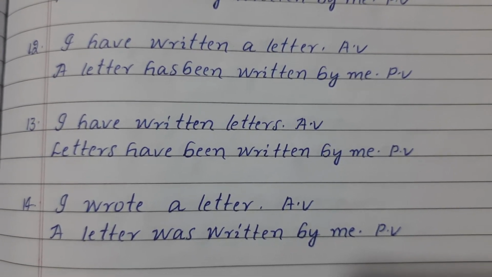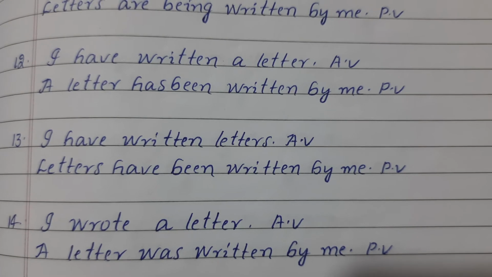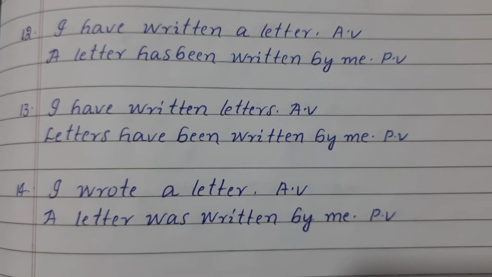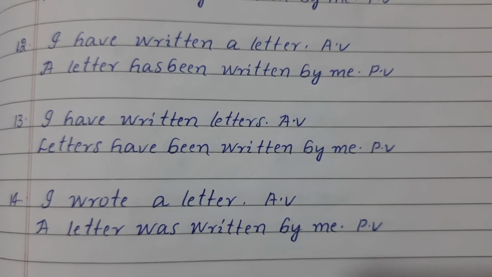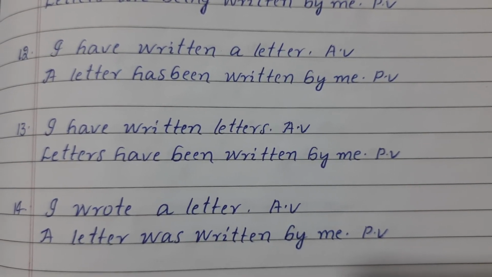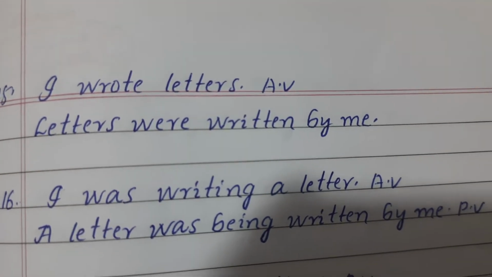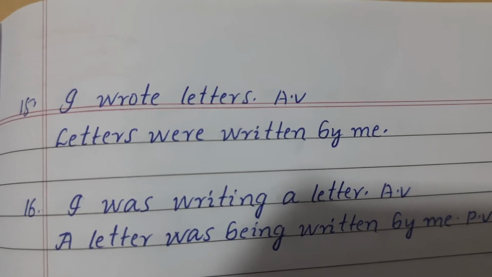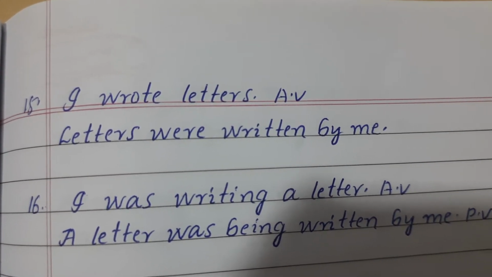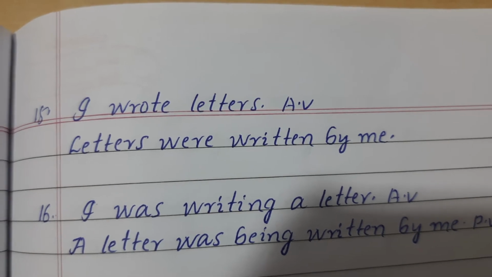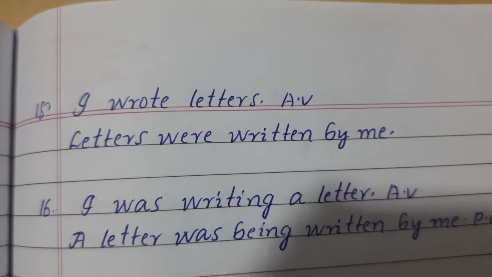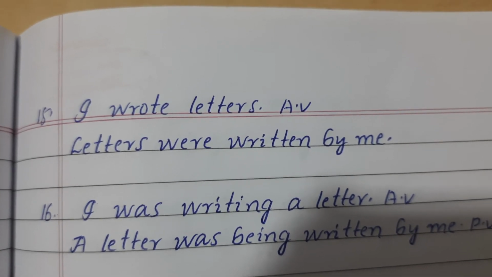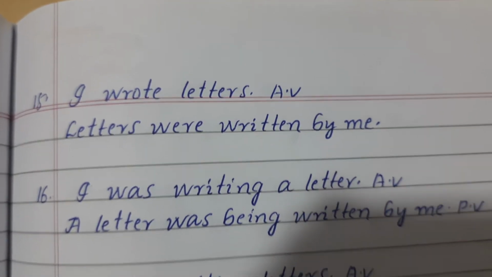If the subject is singular, we need to write was. If the subject is plural, we need to write were. So a letter is singular. That's why we need to write was. A letter was written by me. I wrote letters. Letters were written by me. Letters is plural form, that's why were. If it is singular, was. A letter was written by me. Letters were written by me.